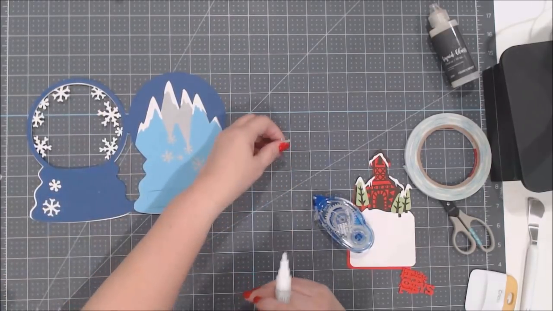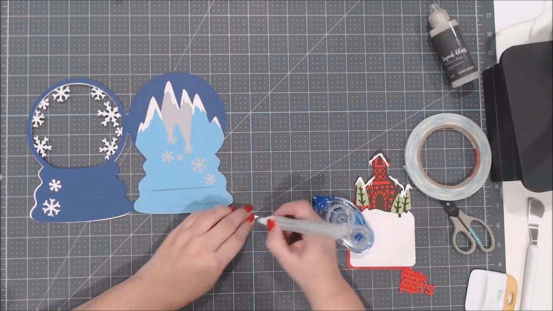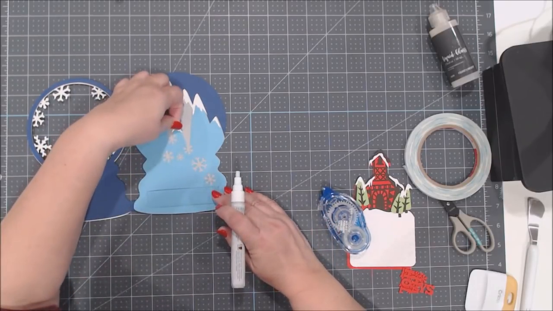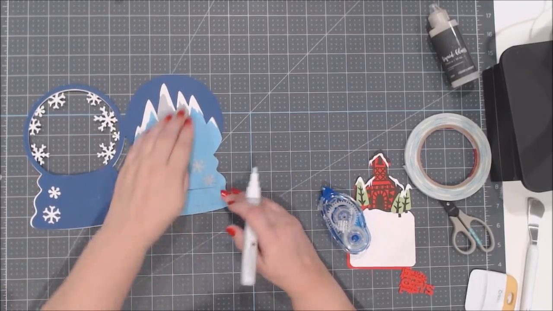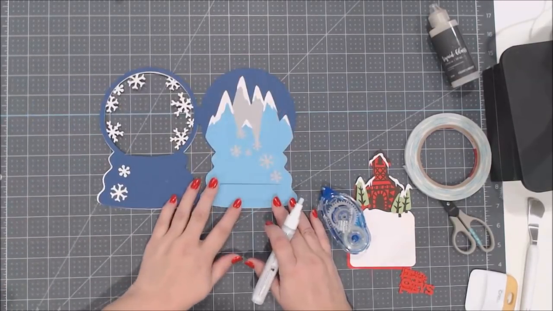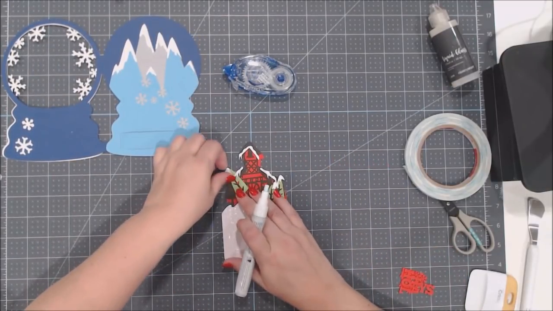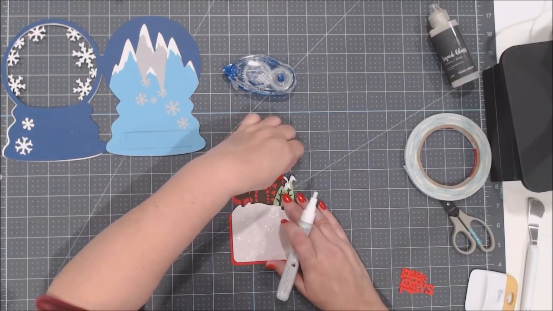Okay, and then the last little one goes on that little mountain piece in the center. You want your snow caps on, and then you're going to have these pieces. So these also have snow caps that go to them, and you have little green trees.